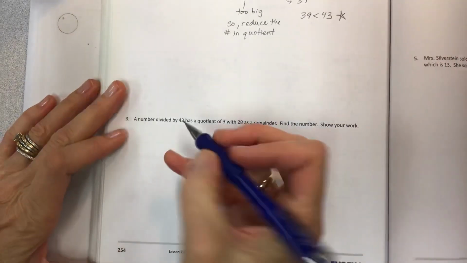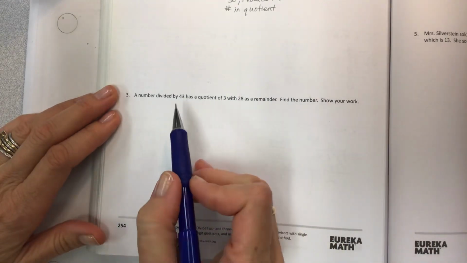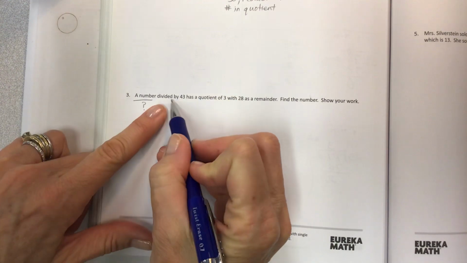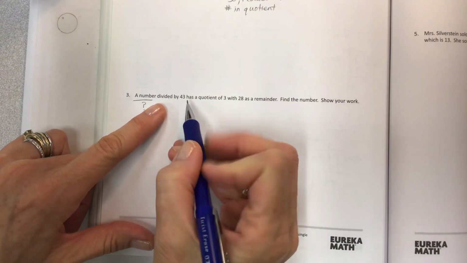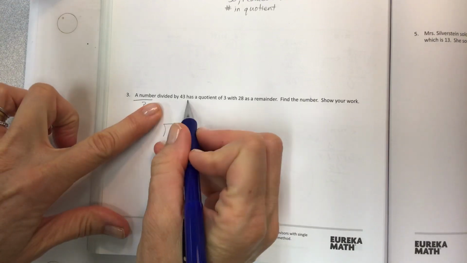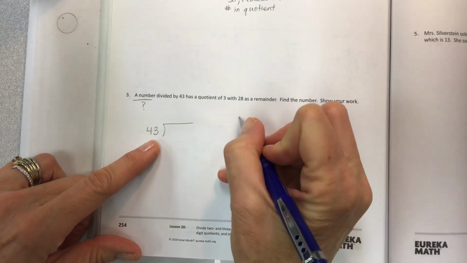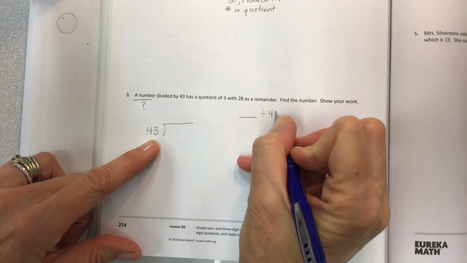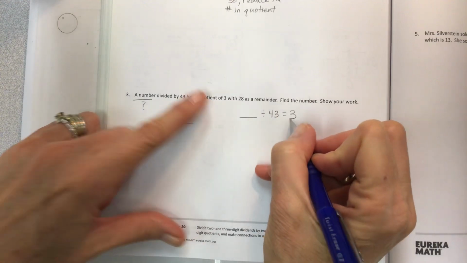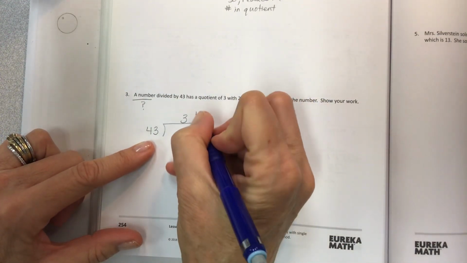Next one, a number divided by, oh, these are fun. Okay, they're hard for some people, so pay attention. A number divided by 43. Okay, so set this up because you don't know what the number is. A number divided by 43. 43 is on the outside. Or if you could say a number divided by 43, the number is first. Has a quotient of 3 with 28 as a remainder.